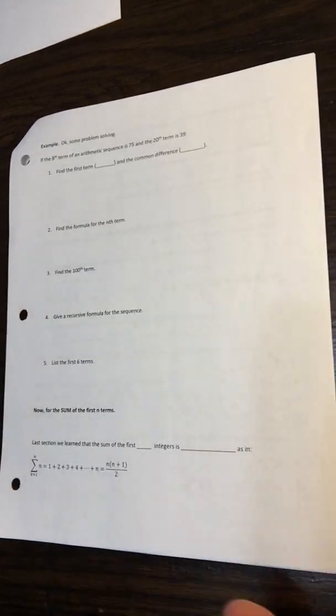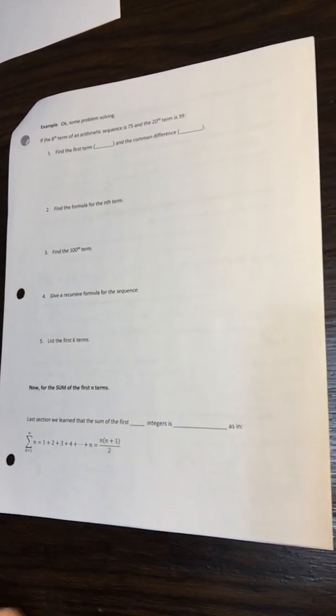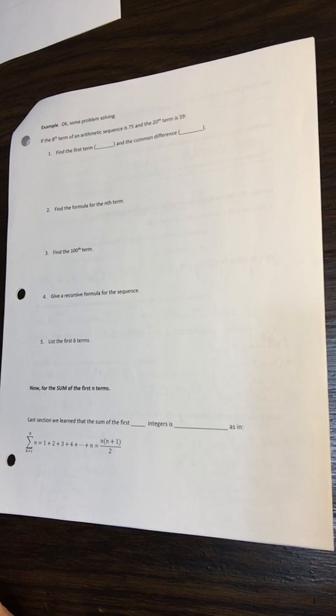Hey, let's go to page 3. You're doing great so far. I'm very proud of you. You guys sound very smart today, even though I can't hear you. Don't even know if you're paying attention.